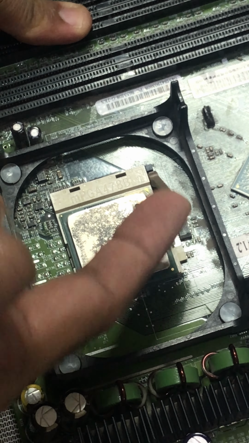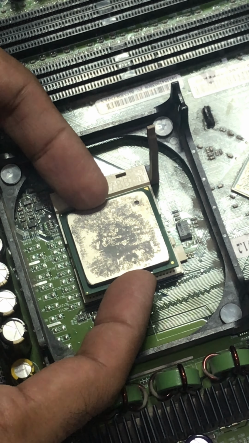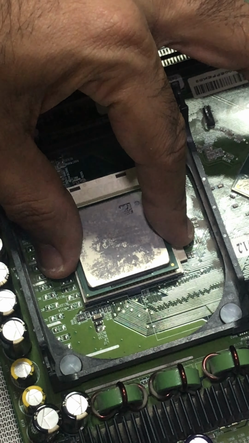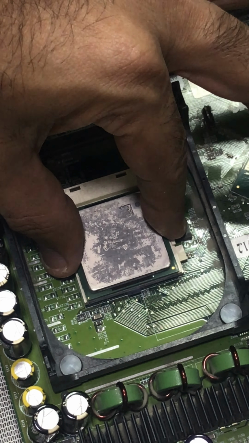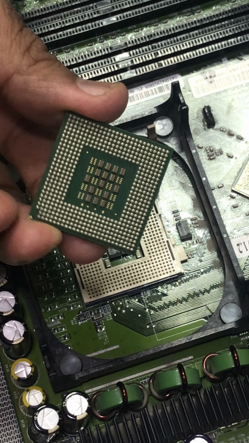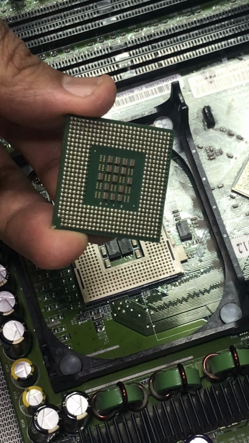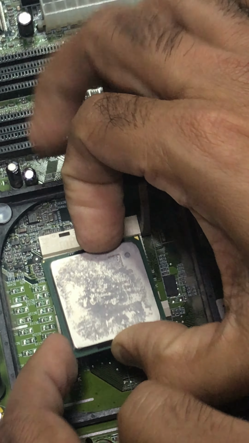PGA – Pin Grid Array. PGA stands for Pin Grid Array and is a type of CPU socket used in older and some specialized computer motherboards to hold and connect the central processing unit. The term pin grid array refers to an arrangement of pins on the CPU and the corresponding holes or receptacles in the socket.